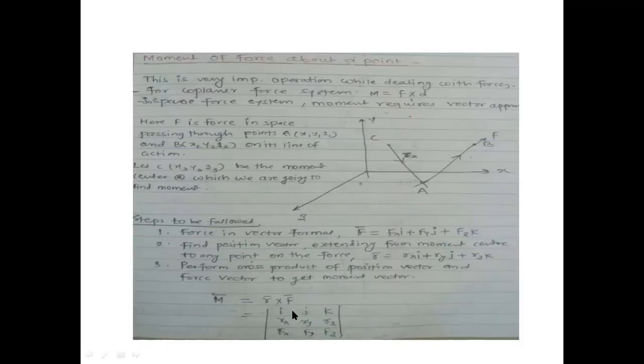Then, MD, to work out the moment, we have this formula. i, j, k will be as it is, then the values of Rx, Ry and Rz, whatever we have worked out just now. We'll put those values, then Fx, Fy and Fz. Then we'll just solve this determinant, and we'll have the equation in terms of i, j and k.